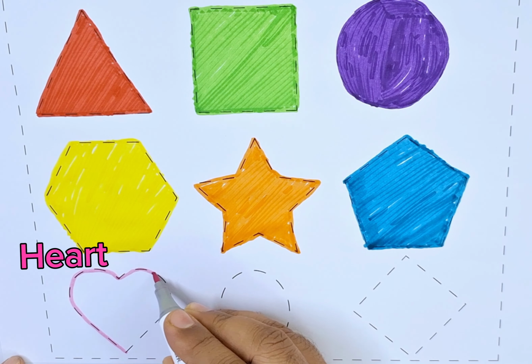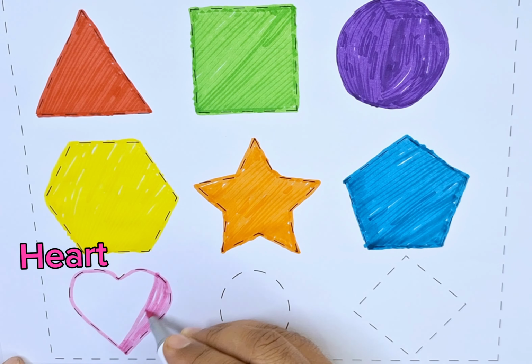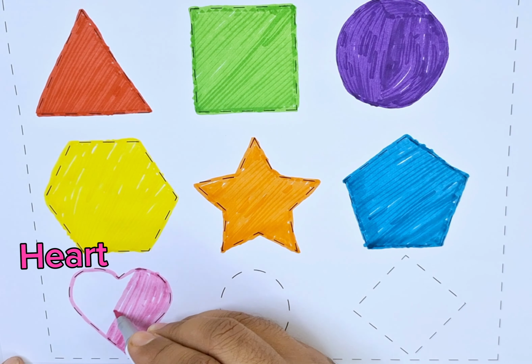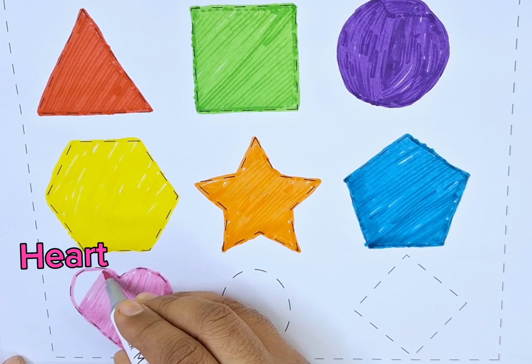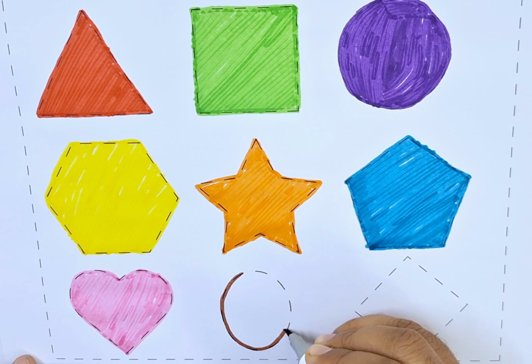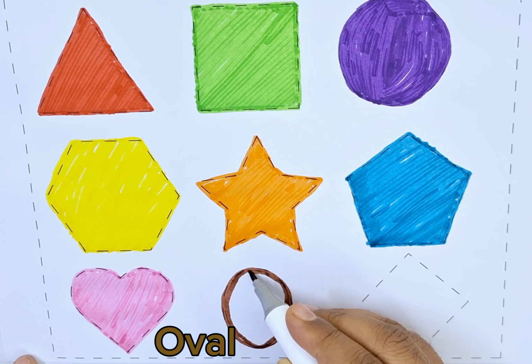This is a heart shape and this is a light pink color. This is an oval shape. It has no side and this is a brown color.